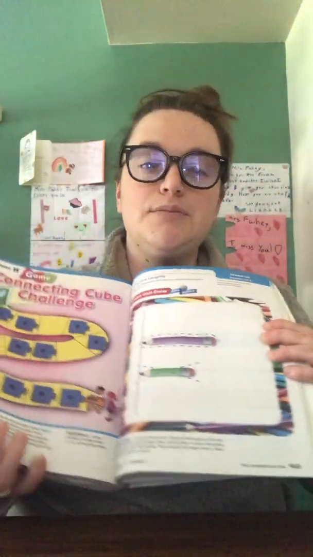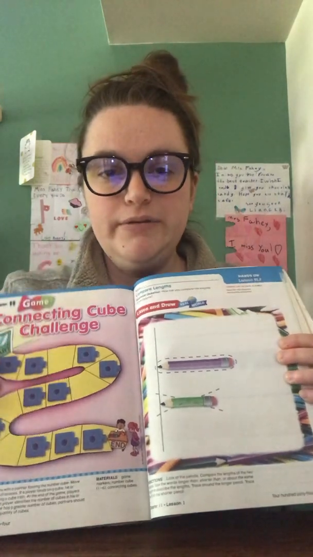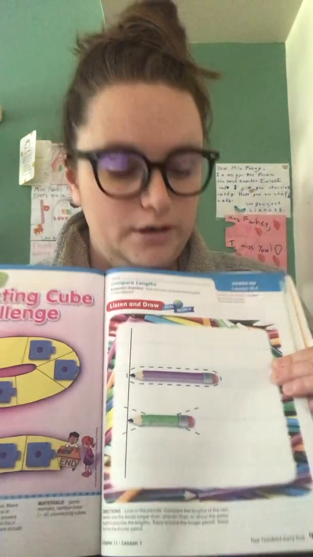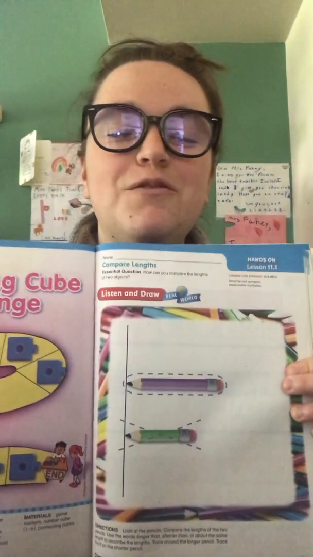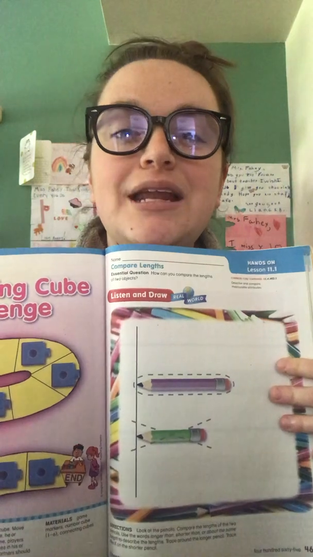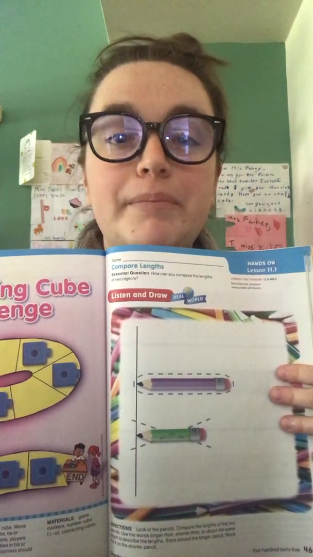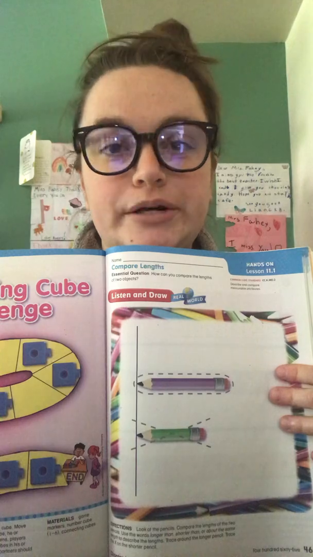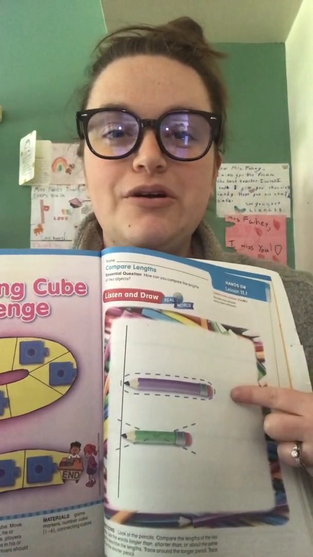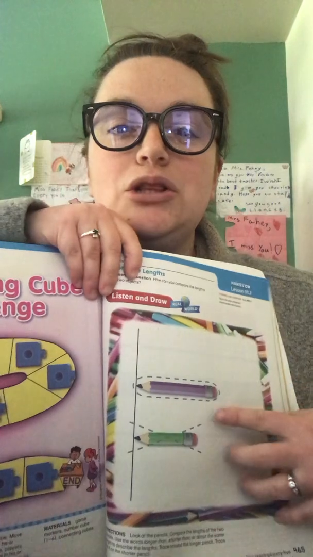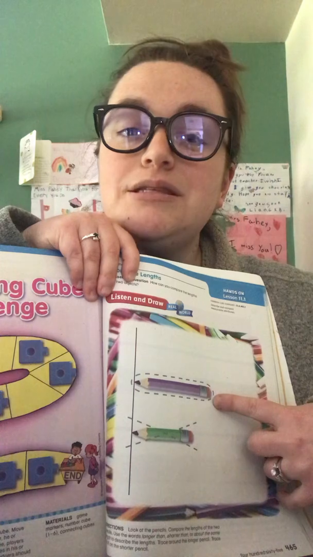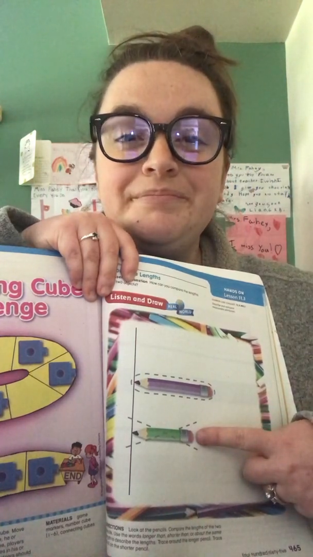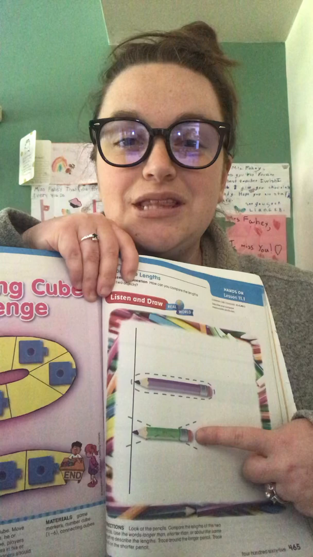And here we see two pencils, and we have some lines to trace. Did I say 425? 465. Go ahead and trace the circle around the pencil that is longer. Trace the X on the pencil that is shorter.